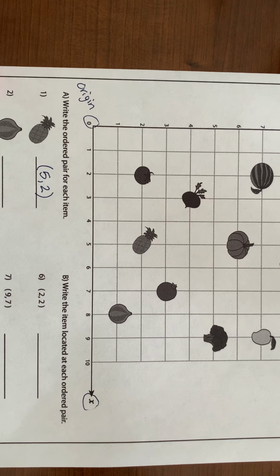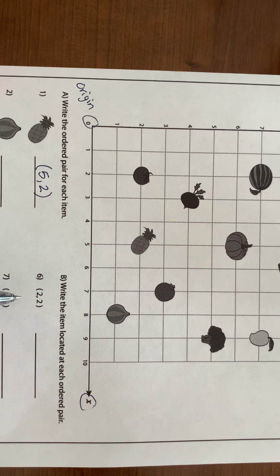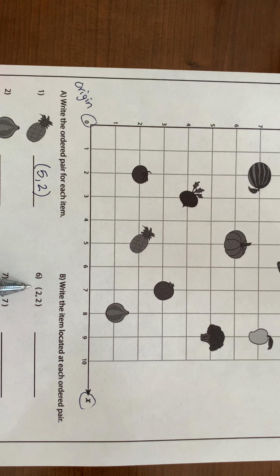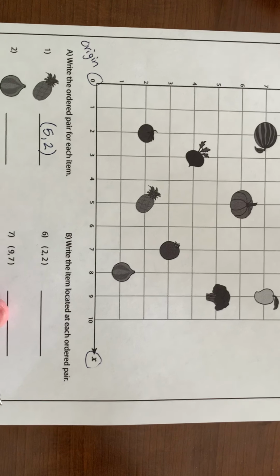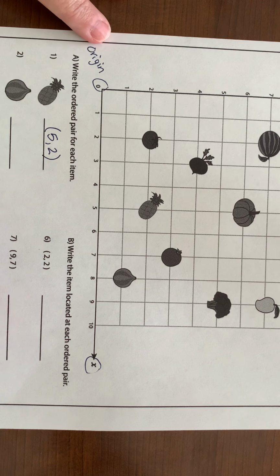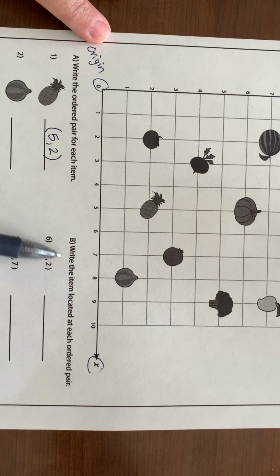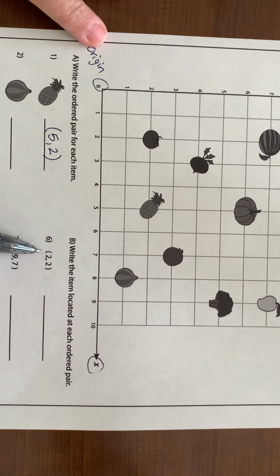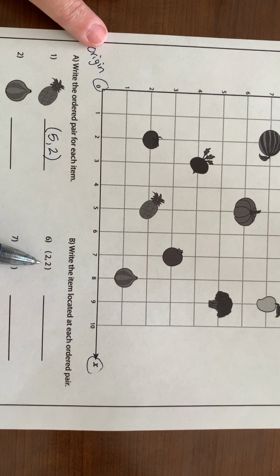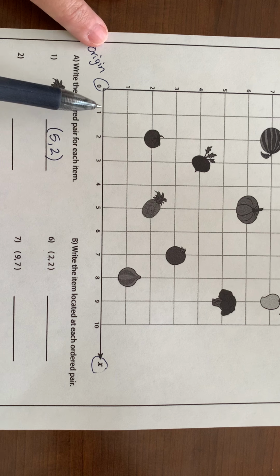Okay, what about if I have the ordered pair, but I don't know what item is at that ordered pair? Well, I'm going to do the same thing. It's telling me that my ordered pair is at 2, 2. It doesn't matter that these two numbers are the same. It's telling me to go over 2 and then to go up 2. So let's test that out.